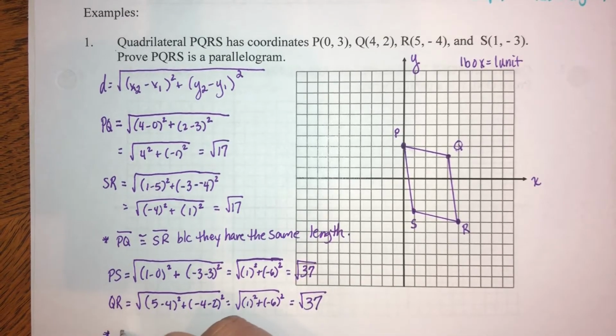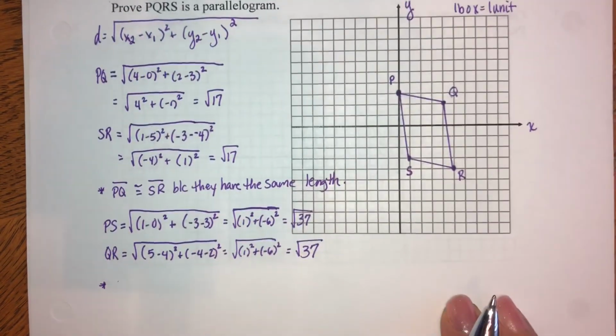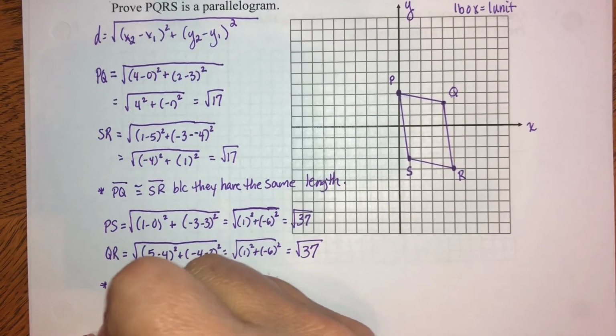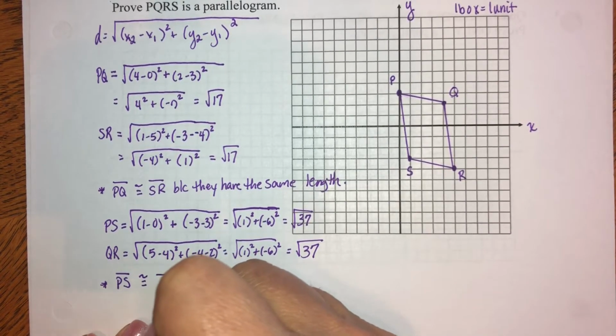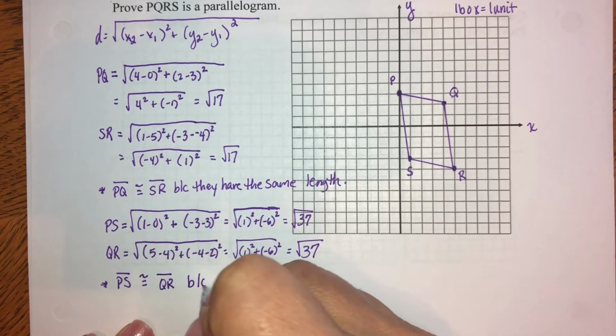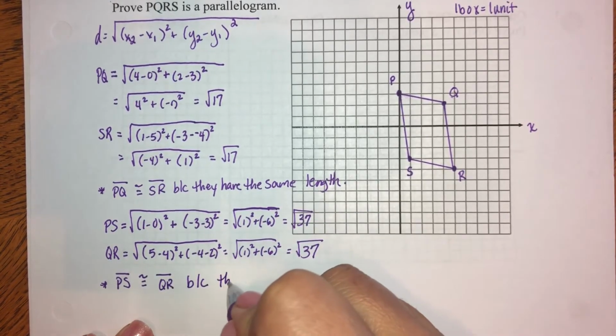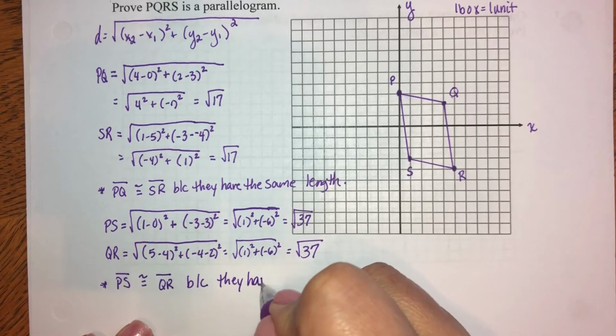You have to say that. You have to tell me that. Now I'm going to have to move this up. There we go. PS, side PS, is congruent to side QR because, same reason that I used up there, they have the same length.